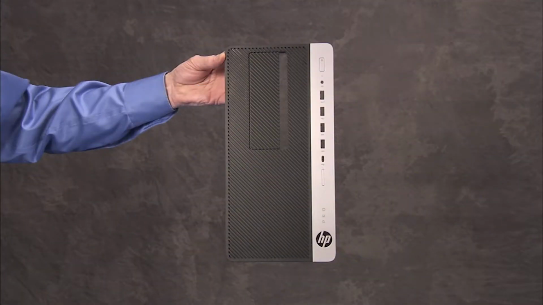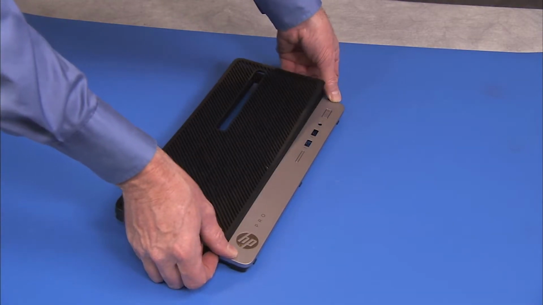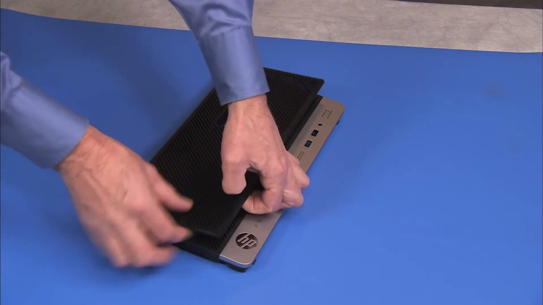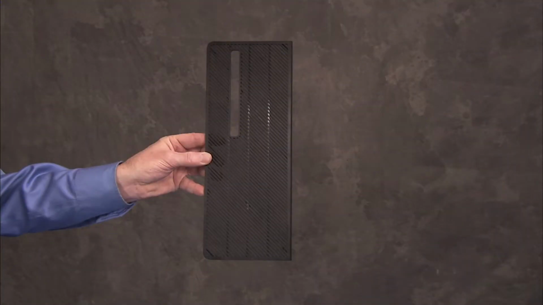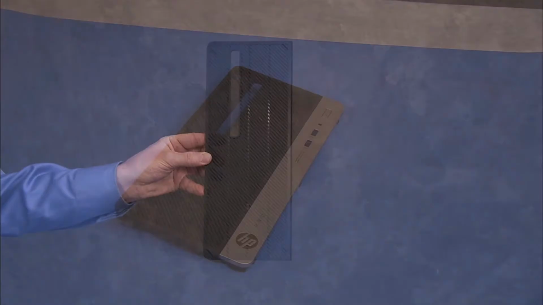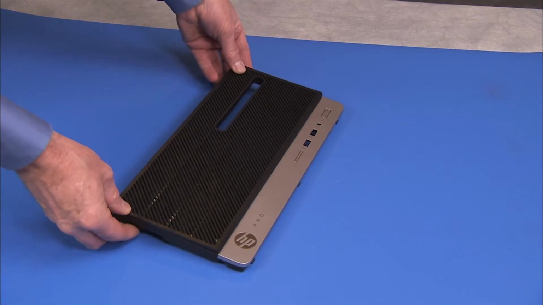Some units will have a dust filter bezel attached to the main bezel. To replace the main bezel or the dust filter bezel in these units, pry the 2 bezels apart until they separate. If installing a new dust filter bezel, press and snap the dust filter bezel onto the main bezel until all edges on the bezels are flush.